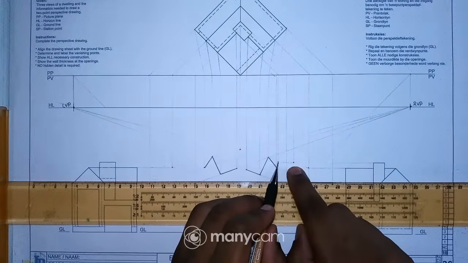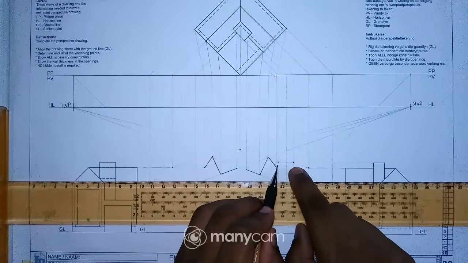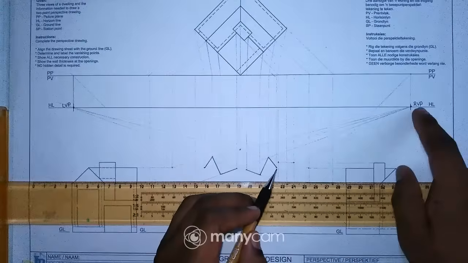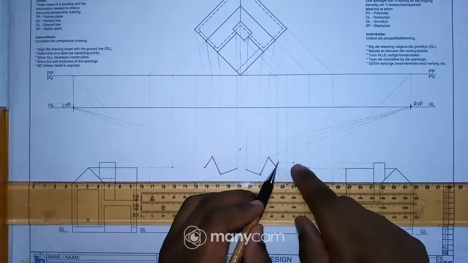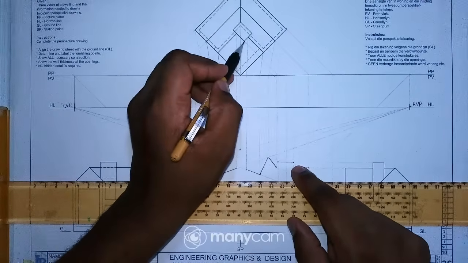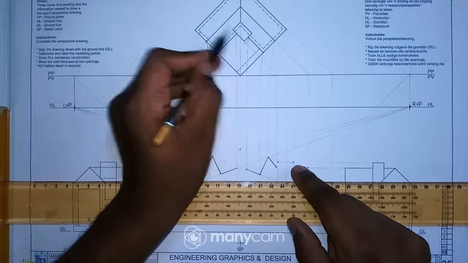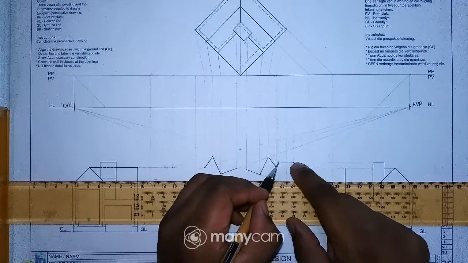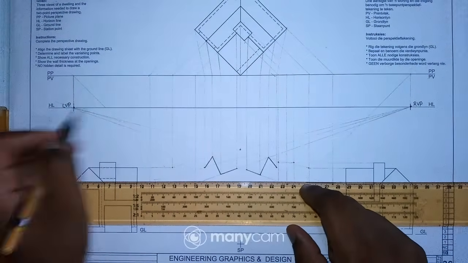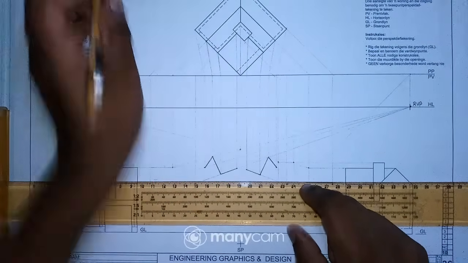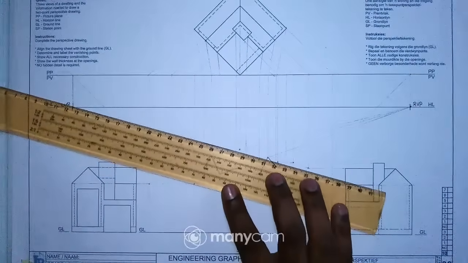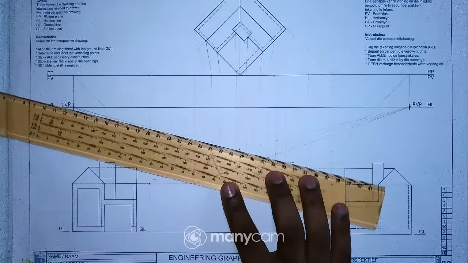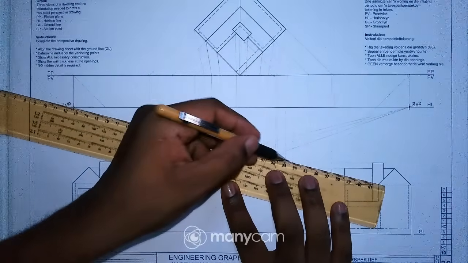So these 2 points, I must take these 2 points either to my left vanishing point or the RVP. Let me go back to the top view. Let's check. From those 2 points, I have 2 lines that are going up to my left side. So that means I will have to take these 2 points to the LVP. Why? Because these 2 lines are going in that direction. So I'll take those 2 points to the LVP, to my left vanishing point, just like that.